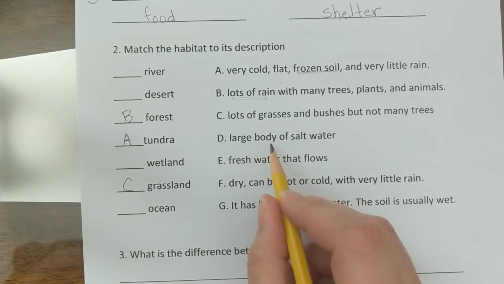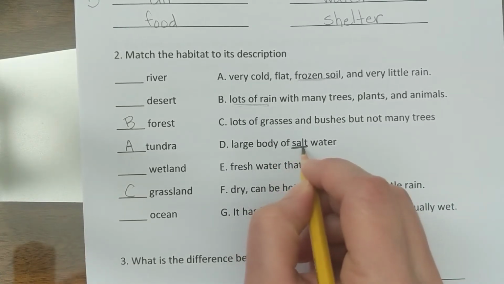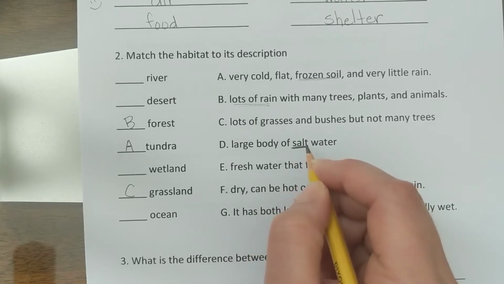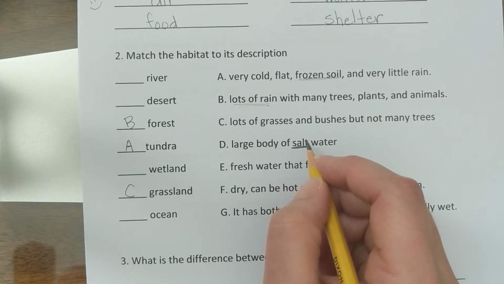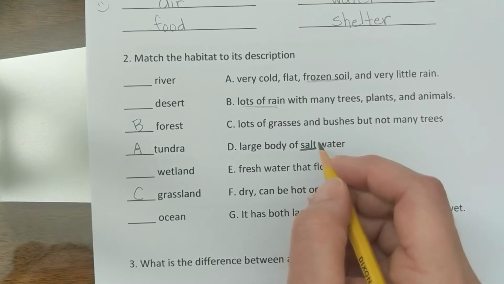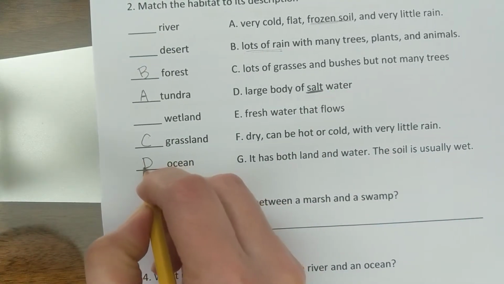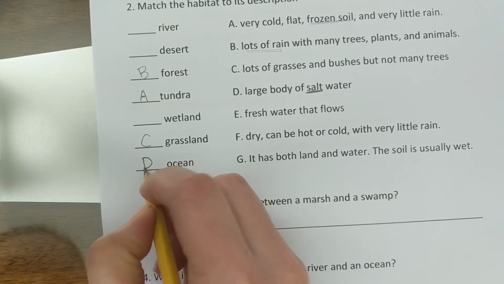A large body of salt water. Okay, we talked about that. The ocean is salt water. Rivers and streams are fresh water. It doesn't have salt in it. Only the ocean has the salt water in there. So we're going to put D here next to ocean.